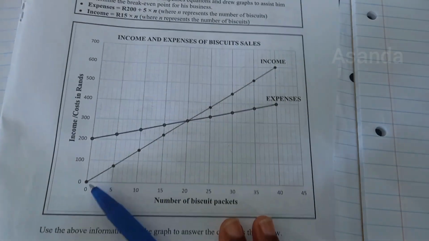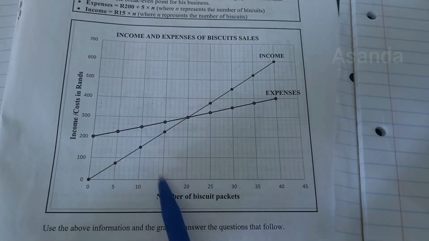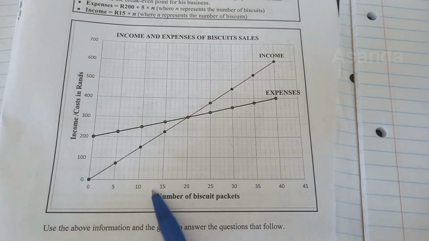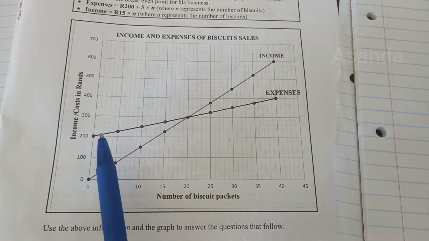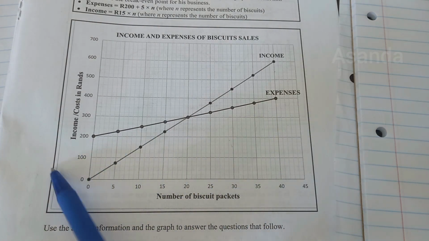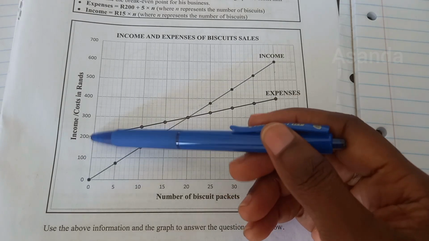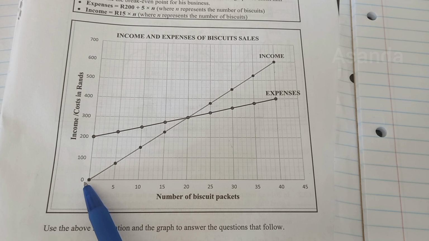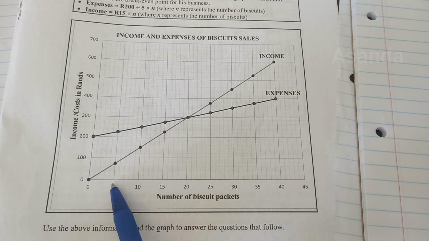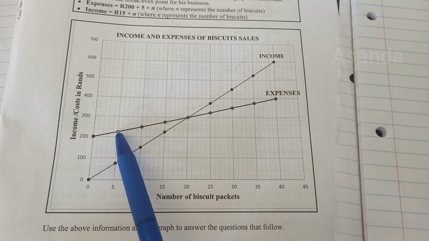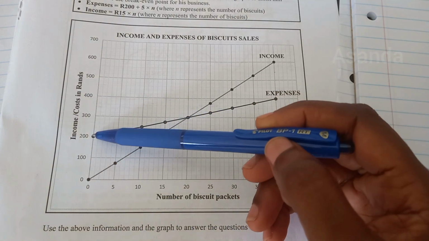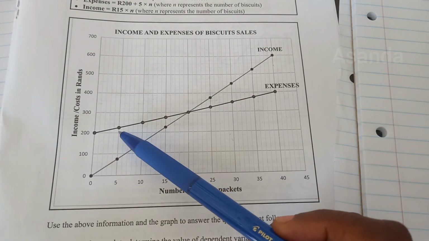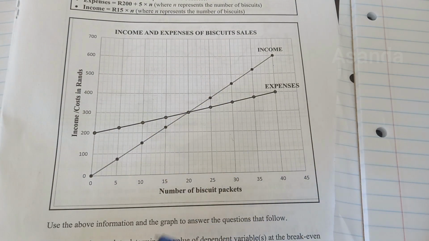Right. Let's read our graph. Okay, so income and expenses of biscuit sales. This is the income and this is the number of packets. So for expenses, when he hasn't bought anything, he pays rent of 200 rand. And for income, when he hasn't sold anything, he doesn't make anything. And once he's bought 5, he'll pay 200 rand, 200 and 2, 4, 6, 8, 10, 220, somewhere there, 210, somewhere there.